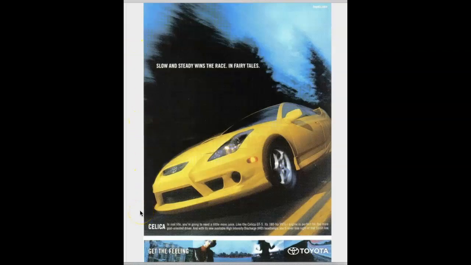That's all it is. But definitely emphasis on speed, right? This car is fast, and we're going to tell you both visually that it's fast. We're going to tell you in the words that it's fast. We're going to give you this cute little thing about the fairy tales and what it means to be fast in real life. That's what they want you to feel when looking at this car.